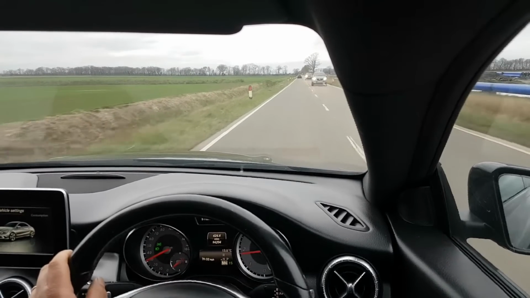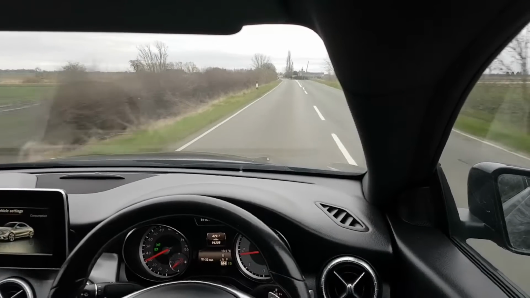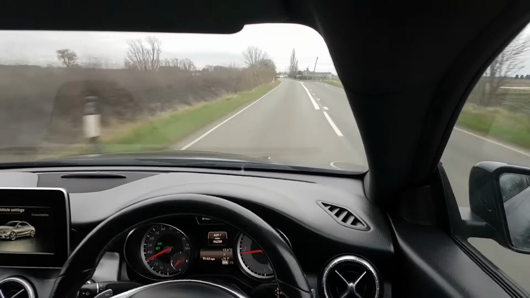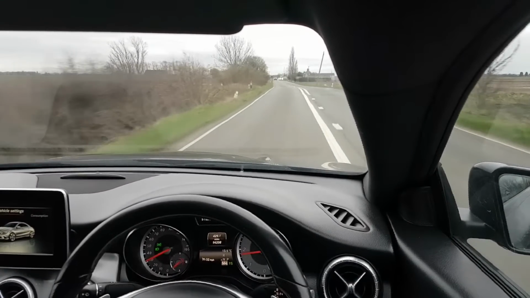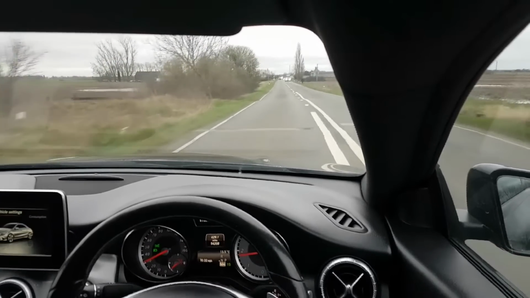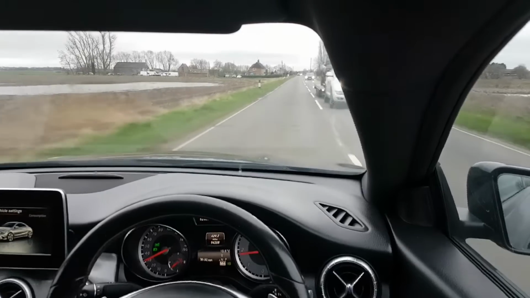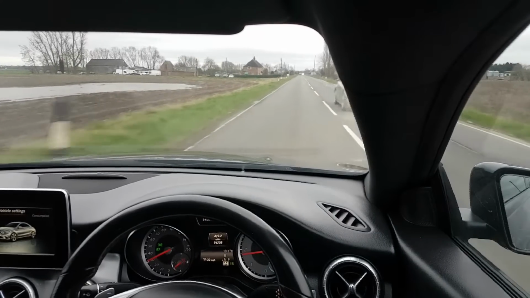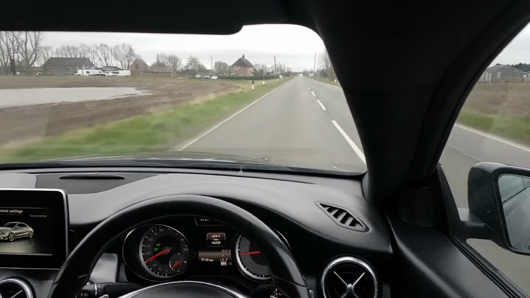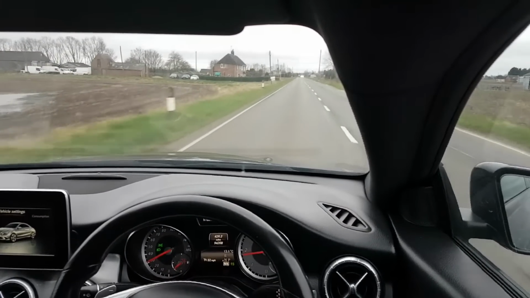Oh man. And the temperatures are now dropping. It's now at 365 and dropping. So I'm not sure. Normal operation without regeneration. So the regeneration has now stopped.